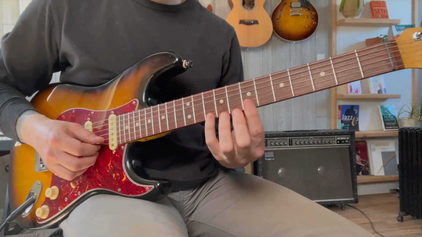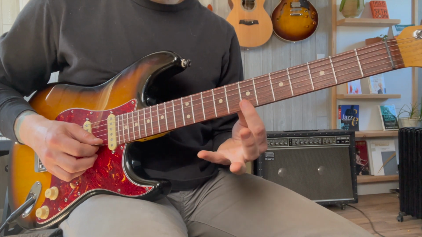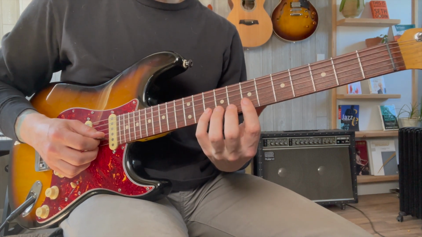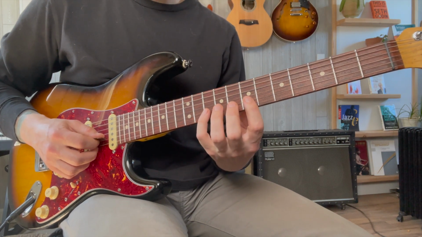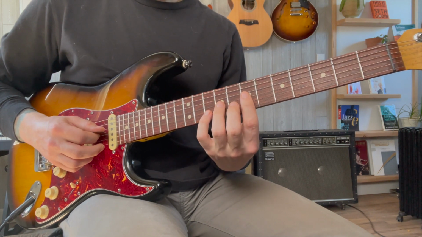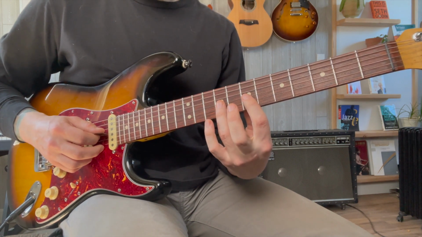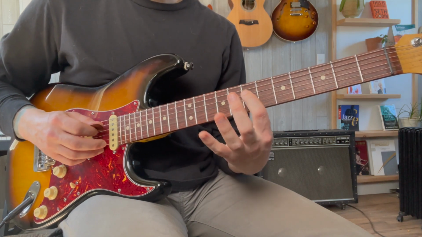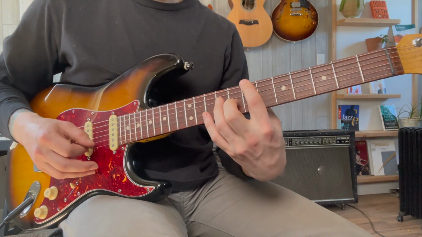But notice how I began here, ascending. While maintaining the same rhythm for the next phrase, I switched the melodic direction. So now I'm moving down, or descending. And then maintaining the same rhythm, I switched it back to ascending, and then to descending, and then resolved.